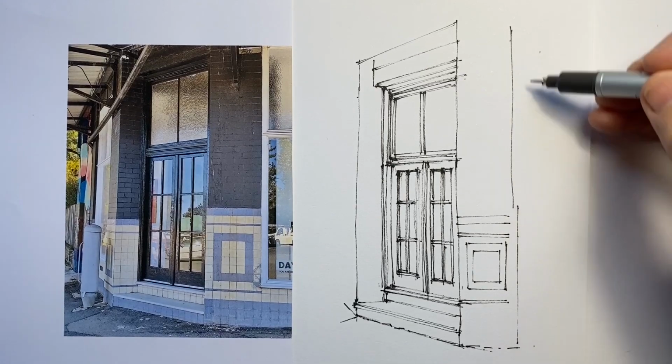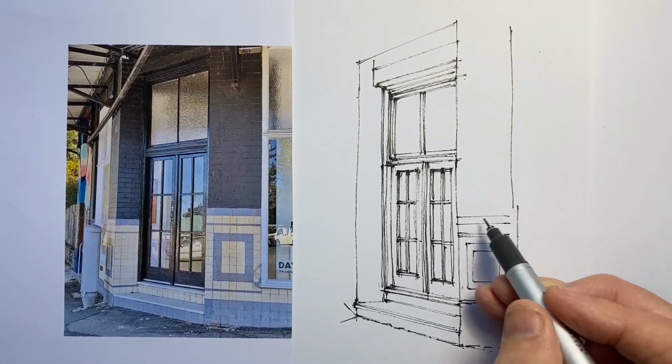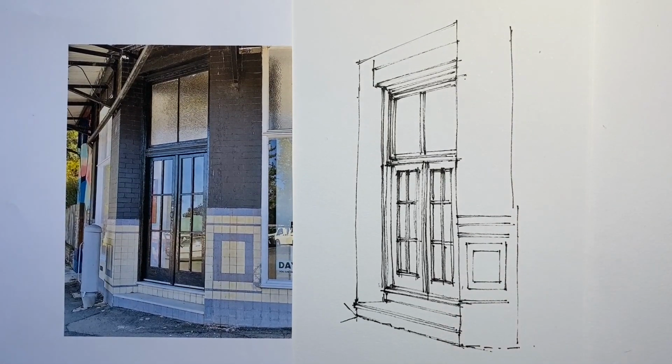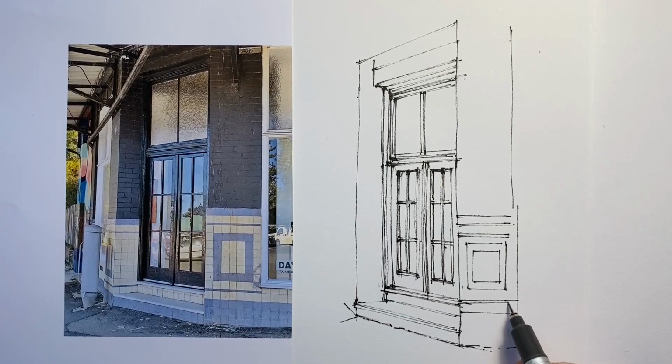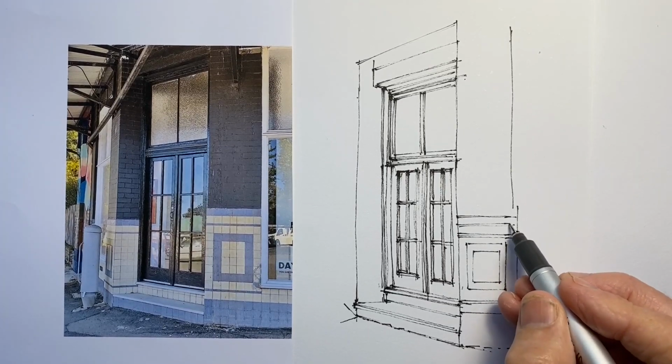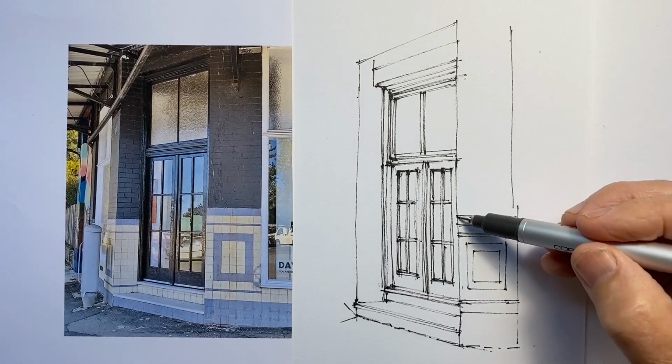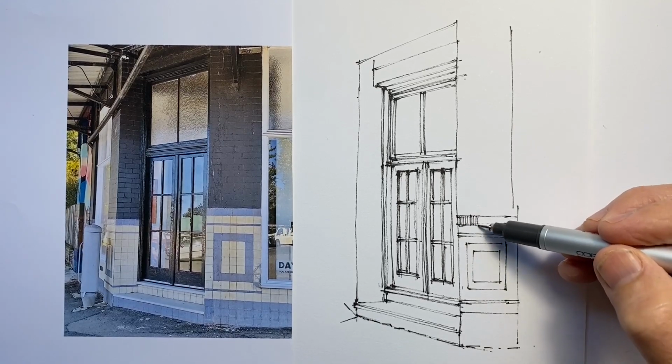I do a very bad line here that misses by a mile. So I'm thinking, how can I disguise that? So just finishing now where it hits the line. So now I do the hatch in here.